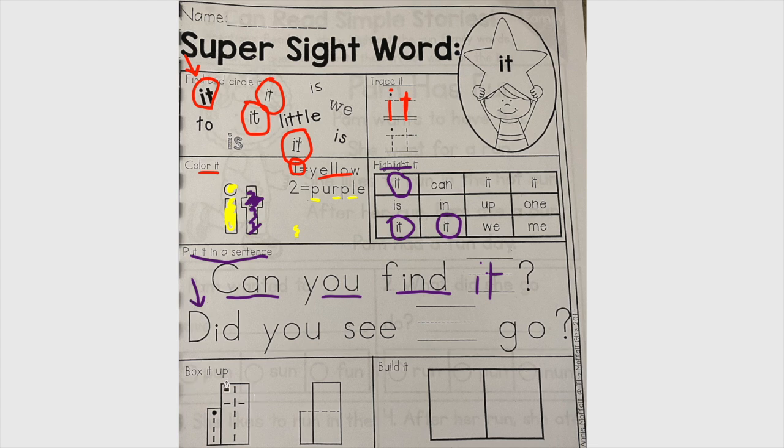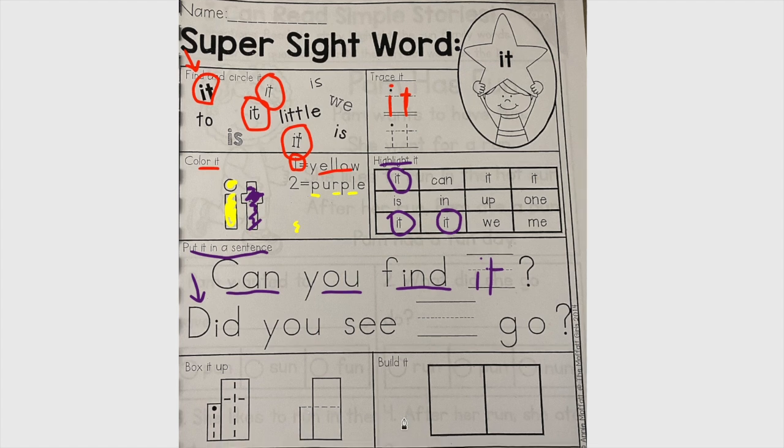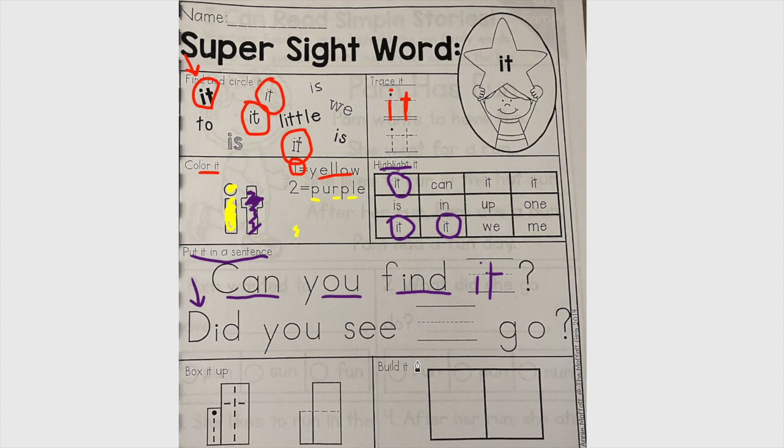Down here, this is box it up, so you trace it, and then you write it by yourself with the correct sizes. And now, under build it in this section, you can either draw a line, I-T, it, or get your scissors and glue, if that's something you can do, and cut the letters and glue them into the box. And that is I-T, it.